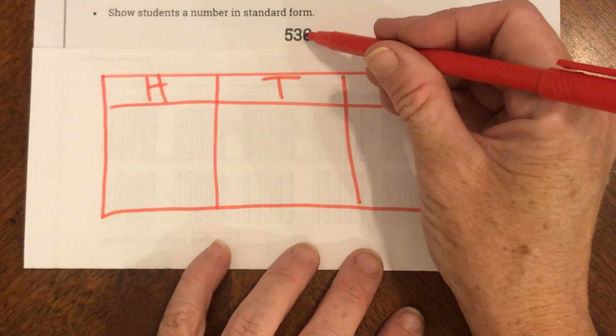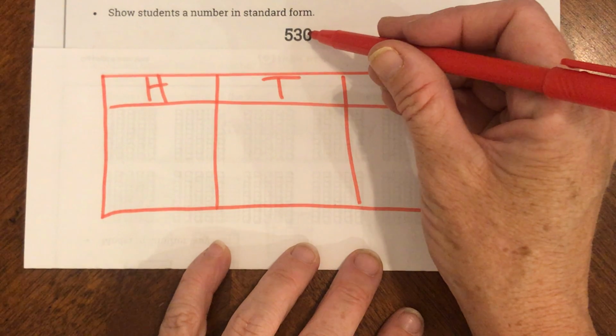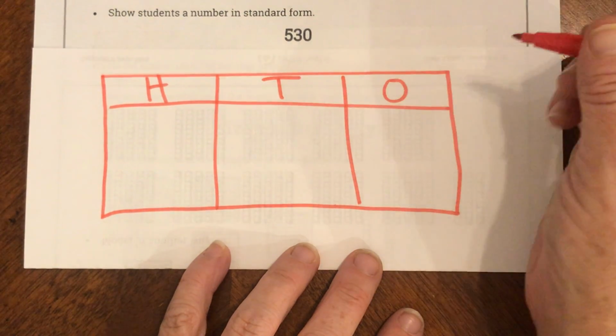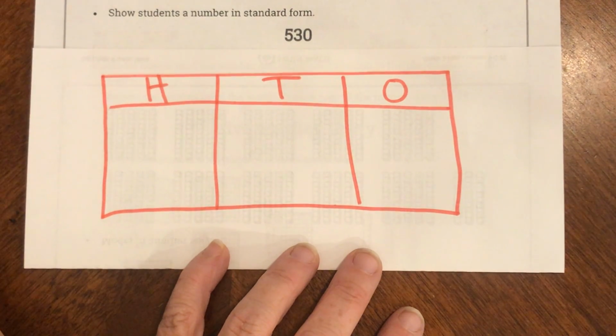I have 0 of those, right? 0. Okay, so I'm going to leave that one blank, and then I'm going to go look at my next one. So what do I have for my next one? I have 3 tens. 3 tens.